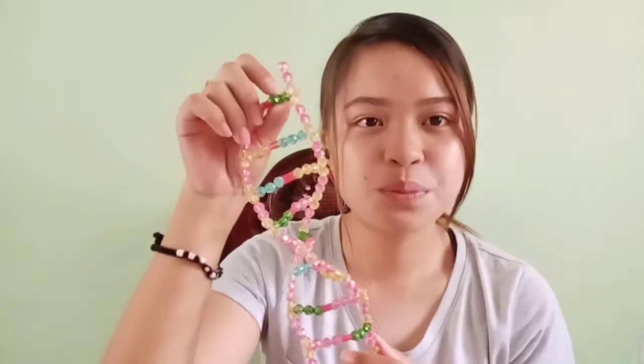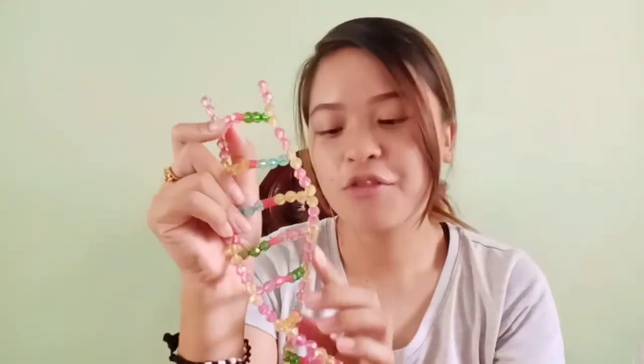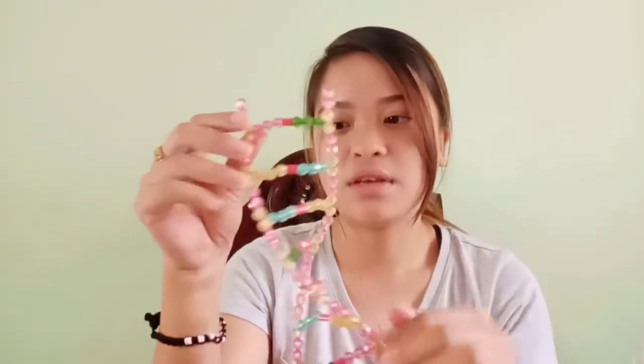So here is my DNA model. It was made up of beads, straws, and floral wire. This portion of my DNA is what we call the sugar phosphate backbone. There are actually two sugar phosphate backbones to complete the structure of our DNA.